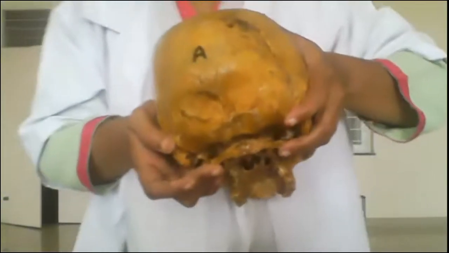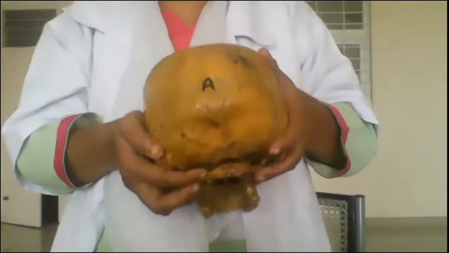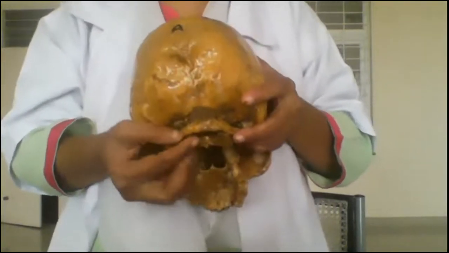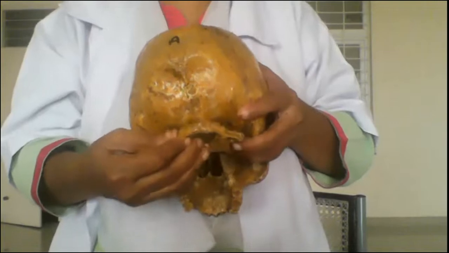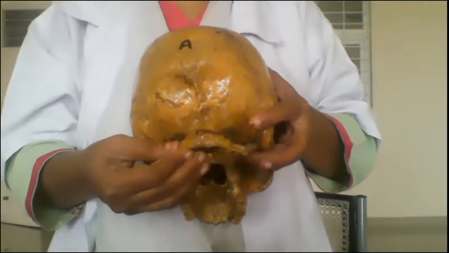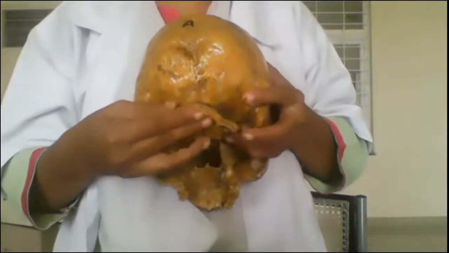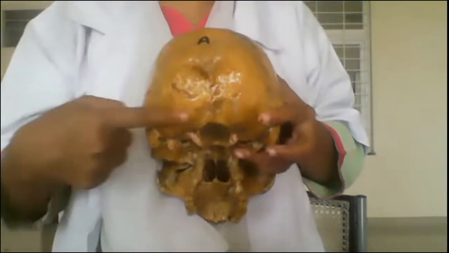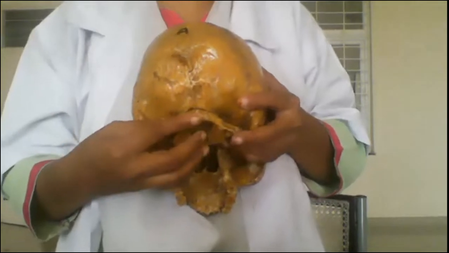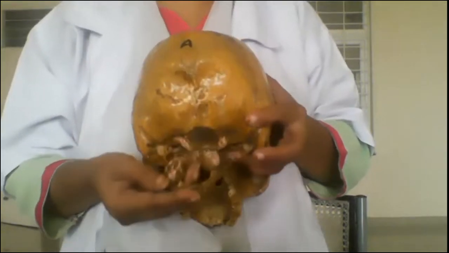See, it will be articulated like this exactly in our body. You can see, between the skull bone and the first cervical vertebra, there will be a joint like this. The name of the joint is atlanto-occipital joint because it is between atlas and occipital bone. Hence you call it the atlanto-occipital joint.